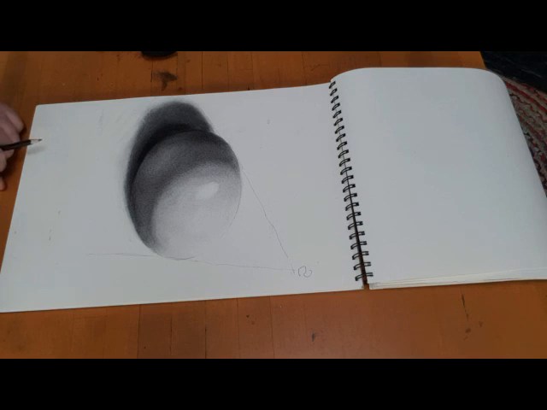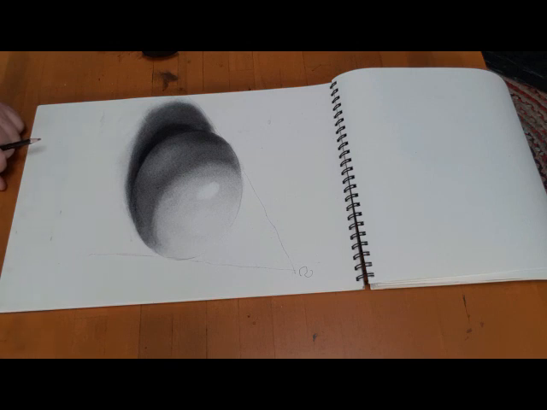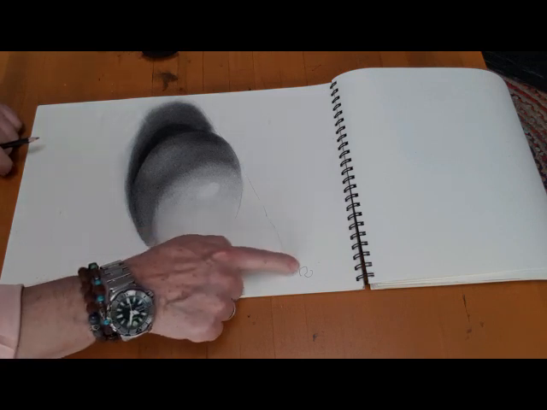Well, let's summarize what we learned today. In order to create the illusion of volume, we use light and shadows. In principle, what we have to do firstly is to establish the source of light.